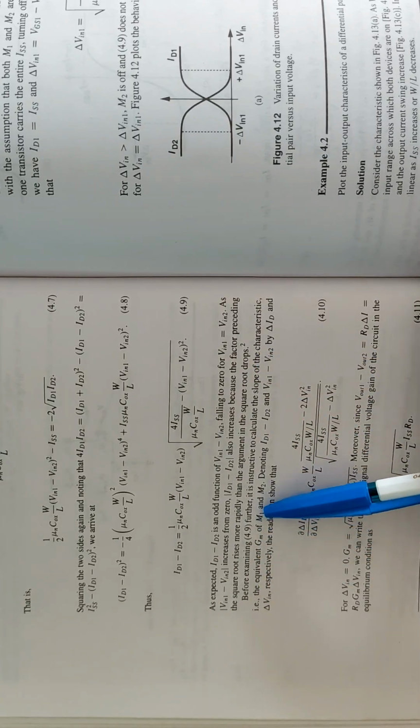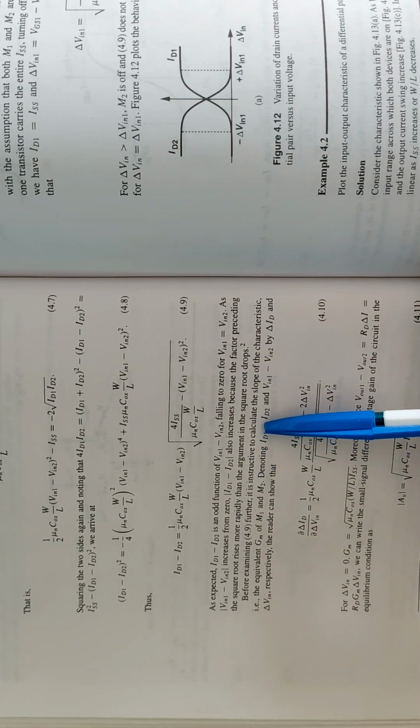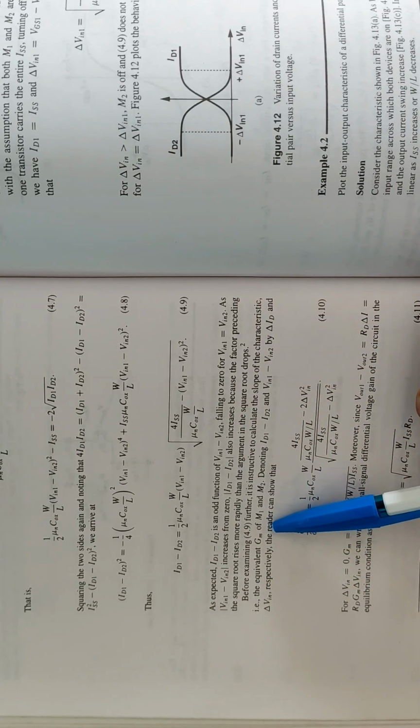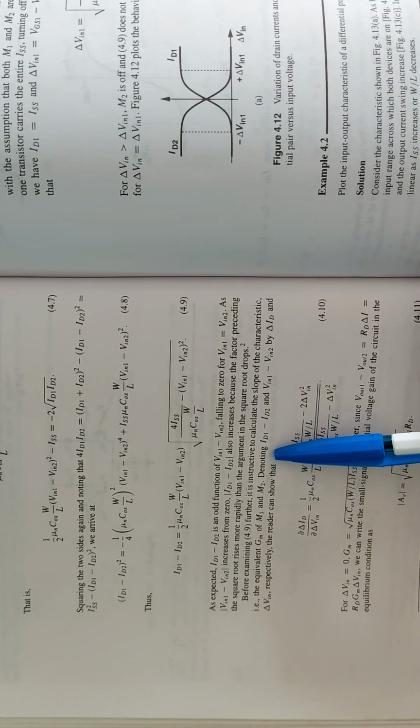Before examining the equation further, it is instructive to calculate the slope of the characteristic, that is the equivalent GM of M1 and M2.